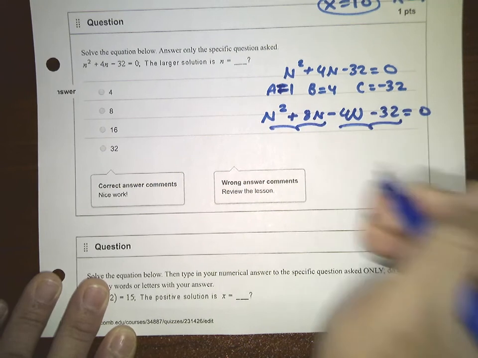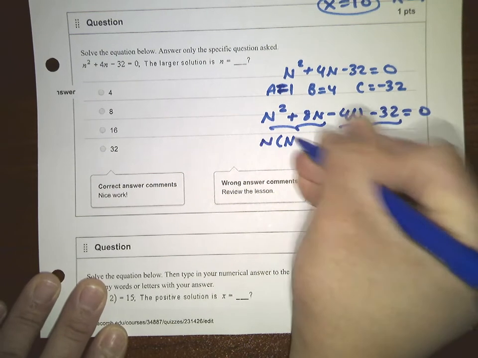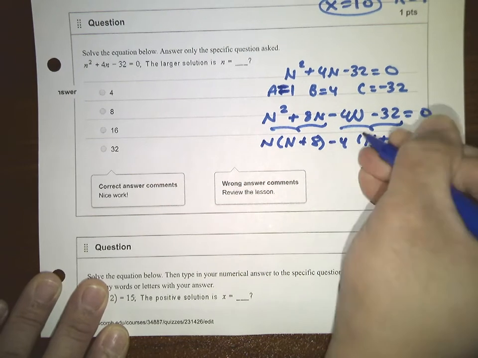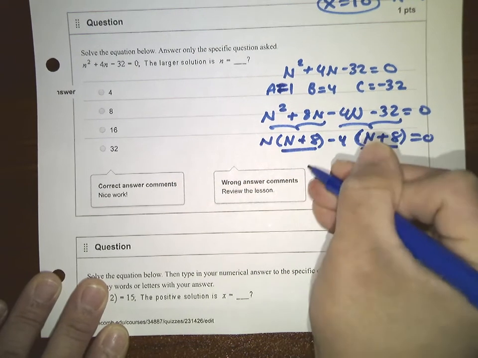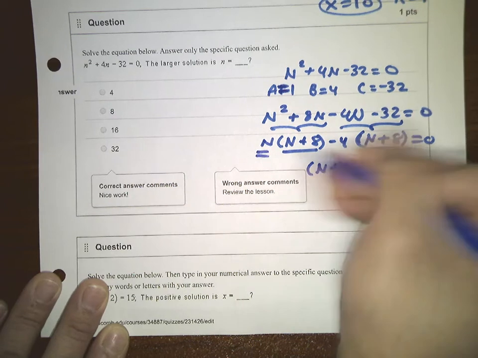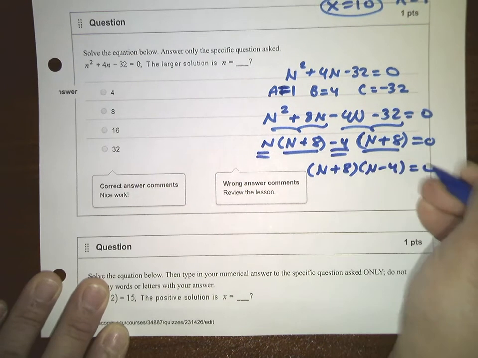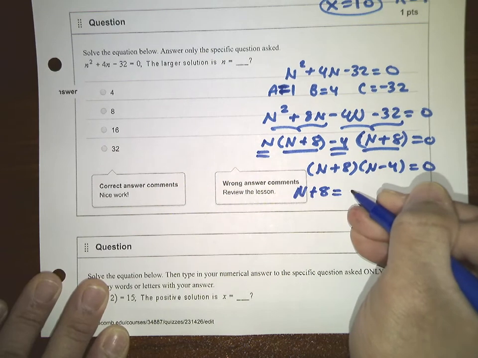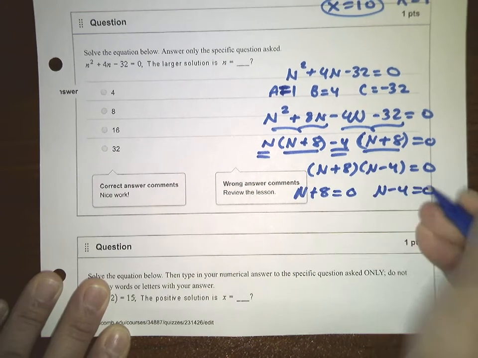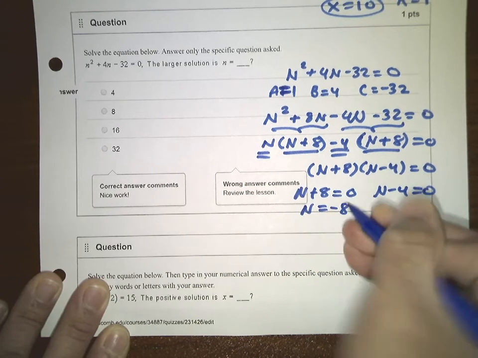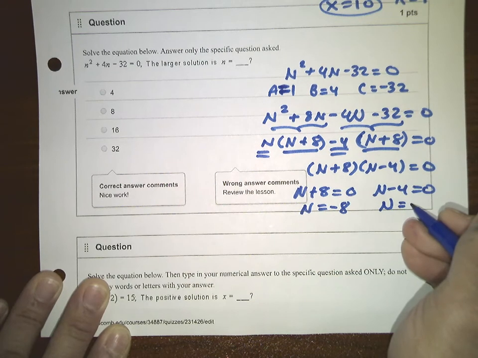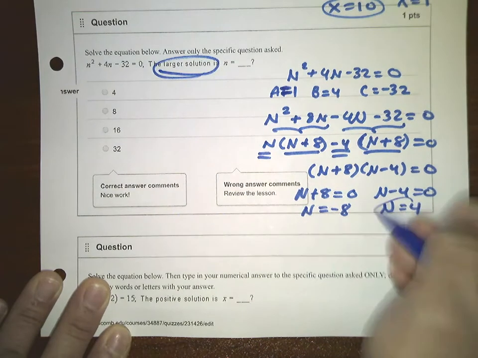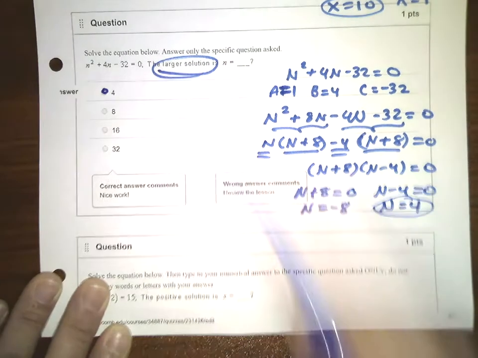Then I factor out the greatest common factor. So I have n times n plus 8 minus 4 times n plus 8 equals 0. So I see that the GCF is n plus 8. So I have n plus 8 times n minus 4 is equal to 0. So then I set each factor equal to 0. So n plus 8 is equal to 0, n minus 4 is equal to 0. If I subtract the 8, I get n is equal to negative 8. Or if I add the 4, I get n is equal to 4. Then I wanted the larger solution, and 4 is bigger than negative 8, so the answer is 4.